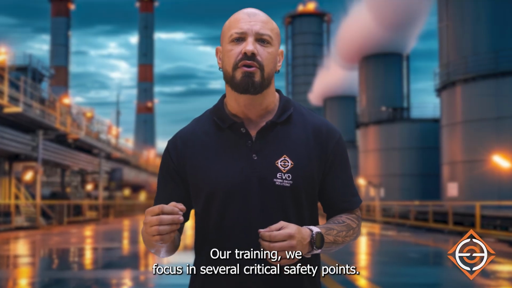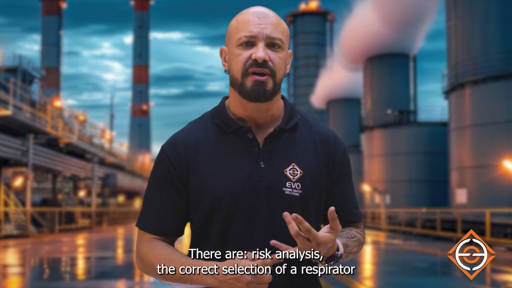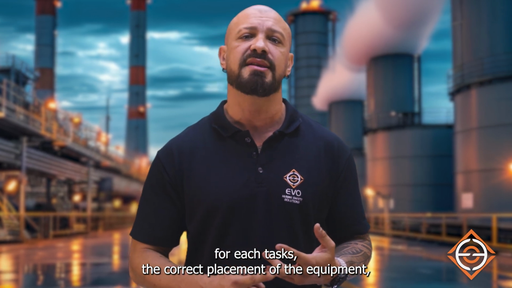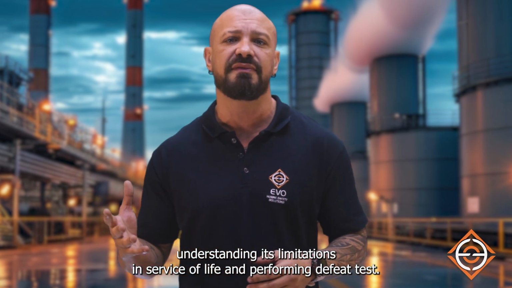Our training will focus on several critical safety points. There are risk analysis, the correct selection of a respirator for each task, the correct placement of the equipment, understanding its limitations and service life, and performing the fit test.